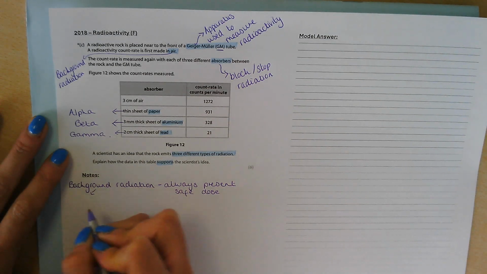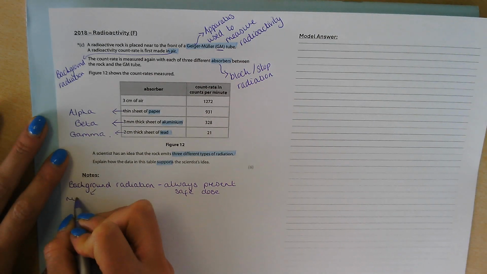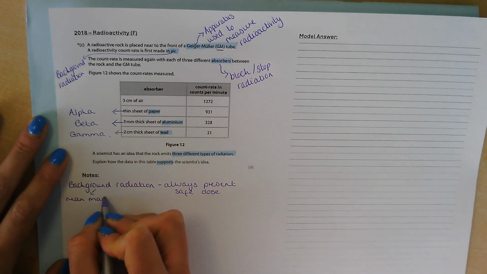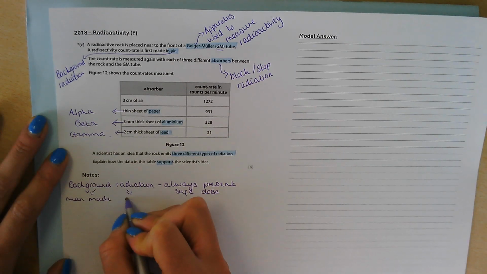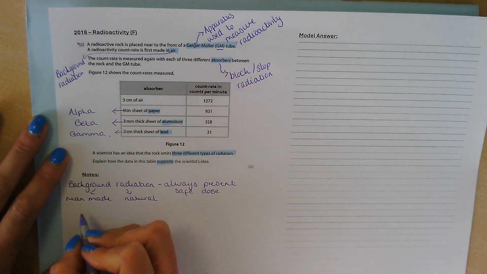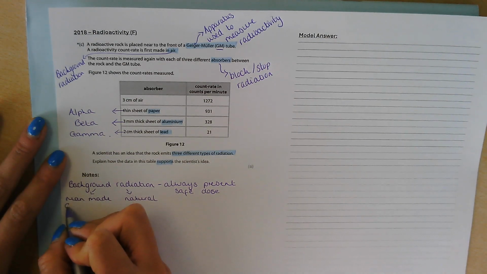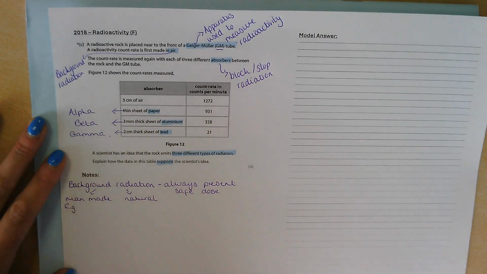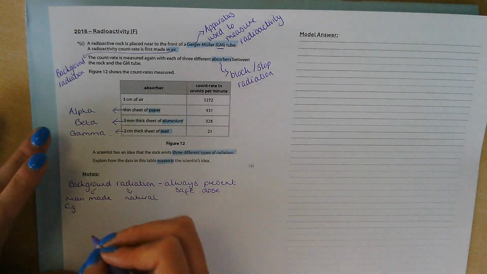Now there's 2 kind of categories for background radiation. There's man-made and there's natural, so naturally occurring. The man-made ones are things that we use typically for medical uses like x-rays.